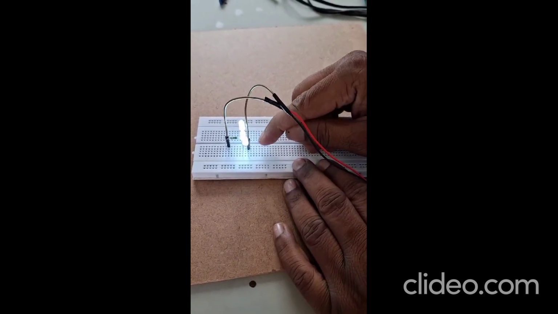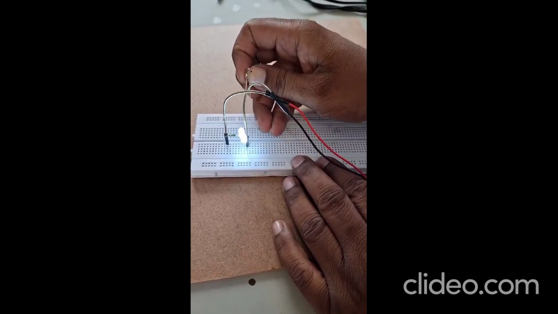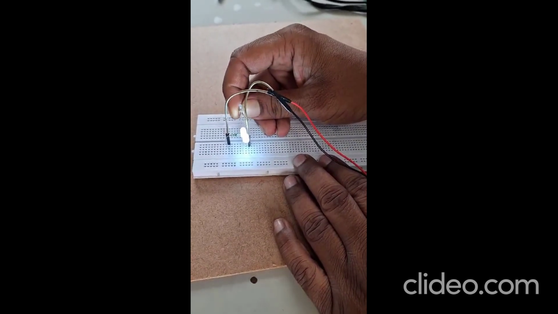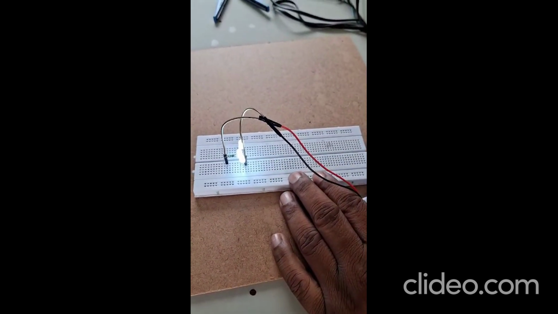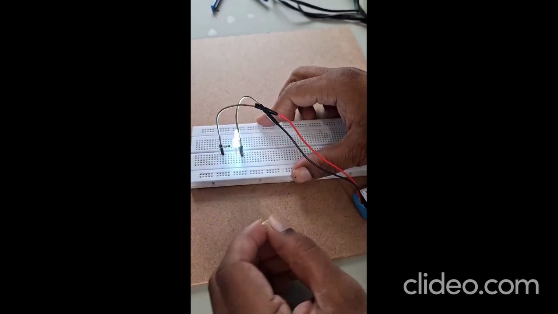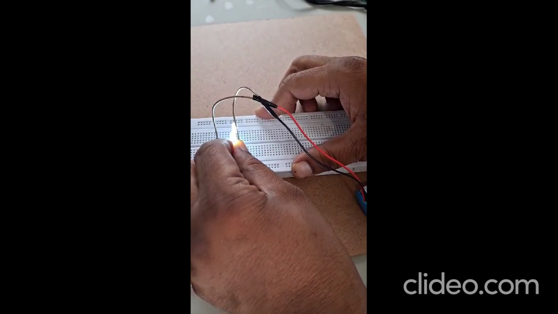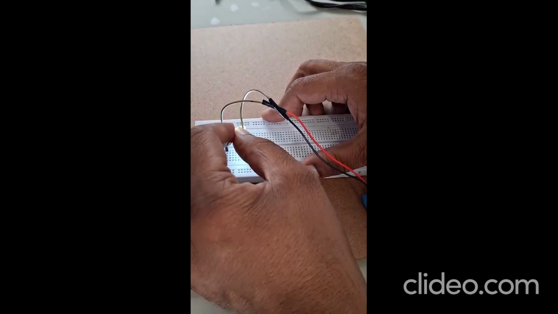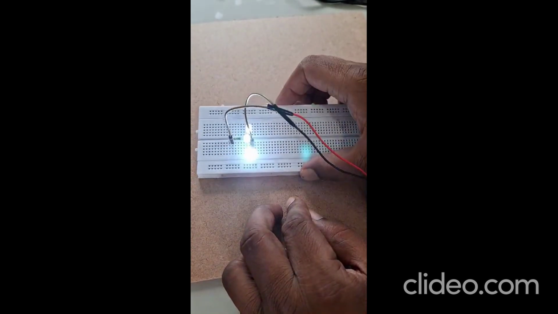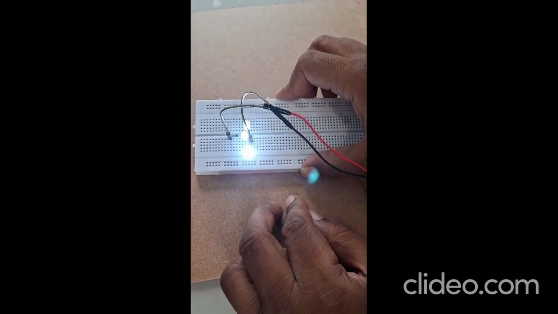This is a parallel connection, all positives together, all negatives together. If I remove any of the LEDs, the remaining others will keep working, because in parallel connection current will keep flowing. It will not form an open circuit in case any LED gets damaged. So this is about the parallel connection. See, if I remove the middle one, the remaining two are still working. If I reconnect it, all three will be working. This is about parallel connection. All positives and negatives are connected together.